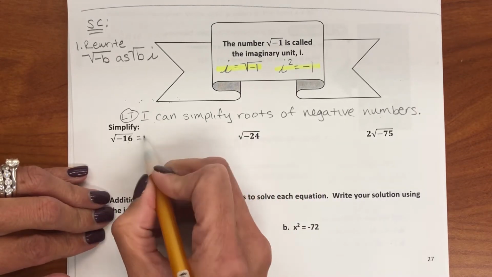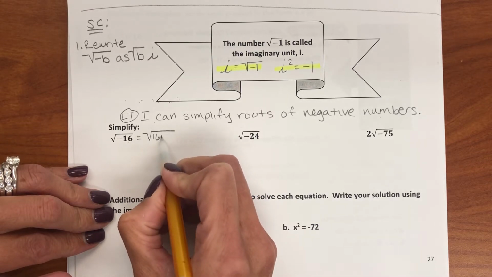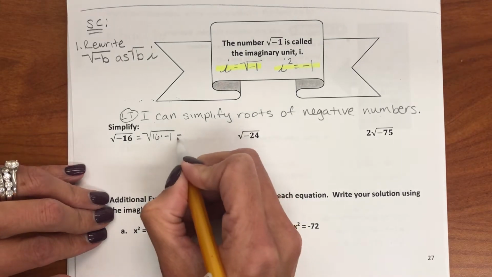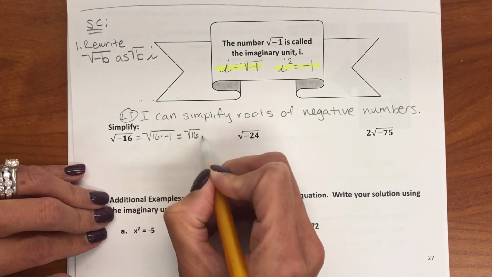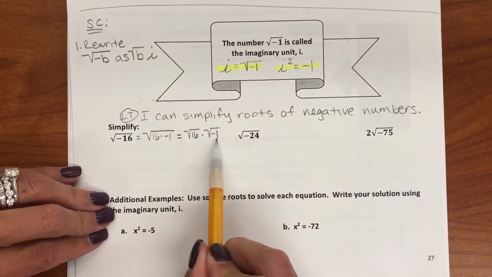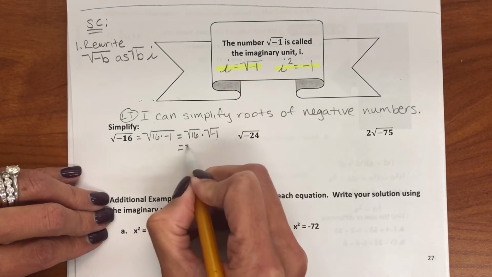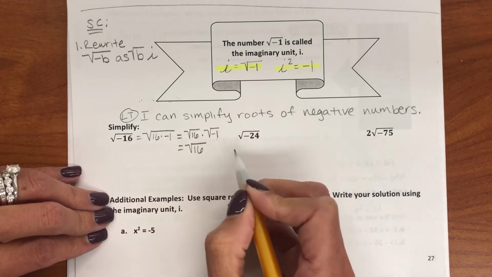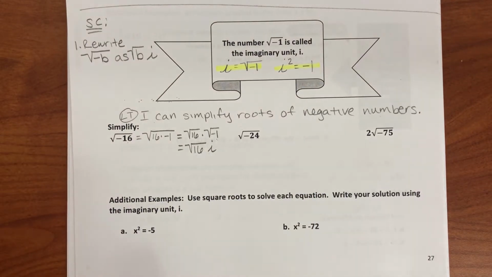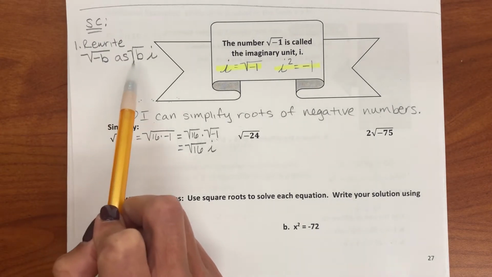This is like saying the square root of 16 times negative 1, which is the same as the square root of 16 times the square root of negative 1. And then we know that the square root of negative 1 is i. So you can rewrite this as the square root of 16 times i.